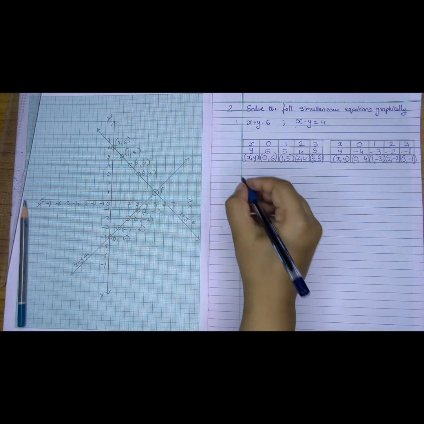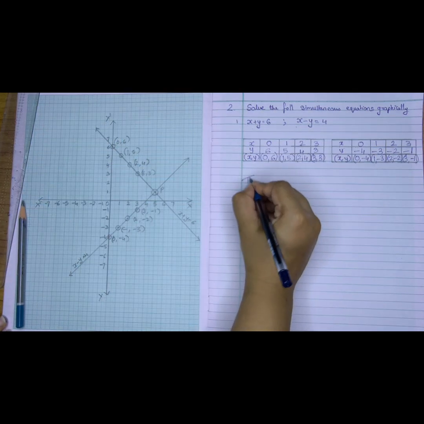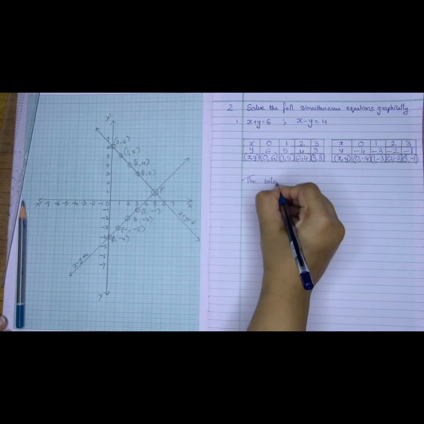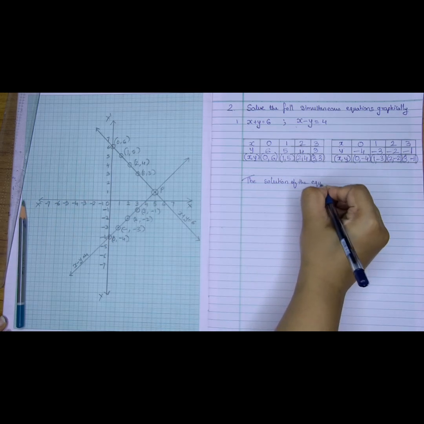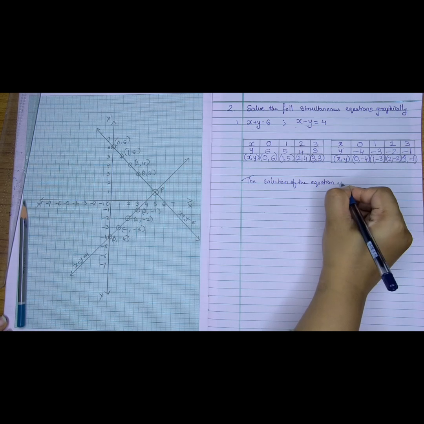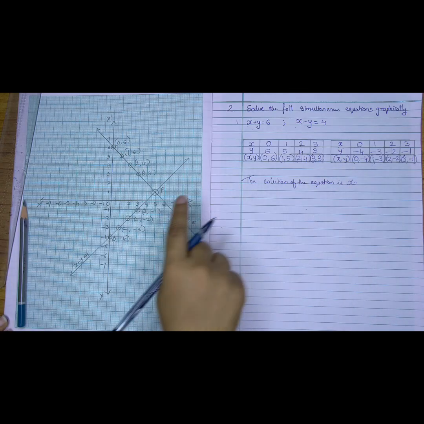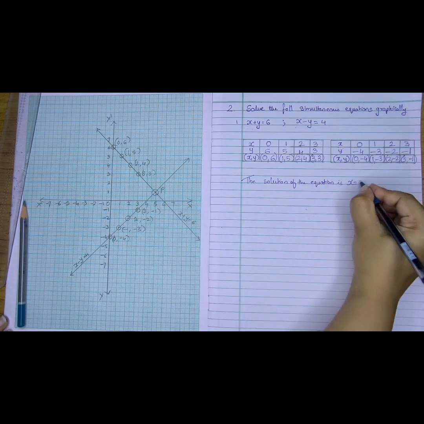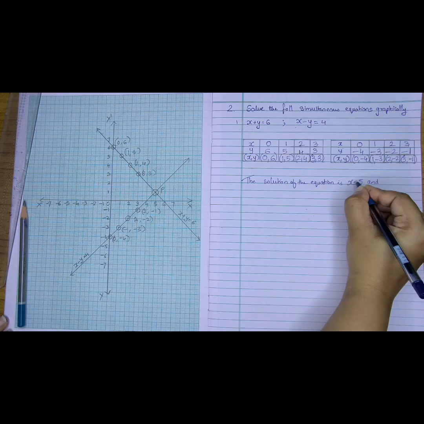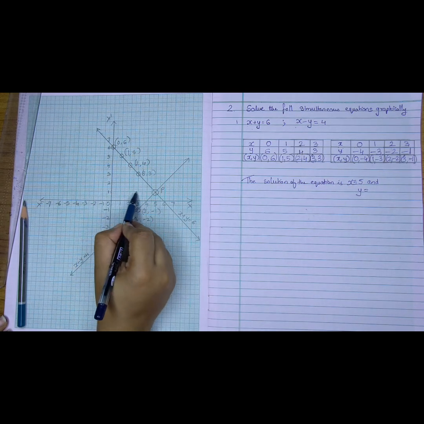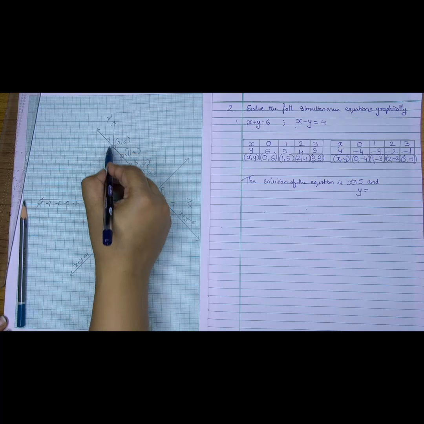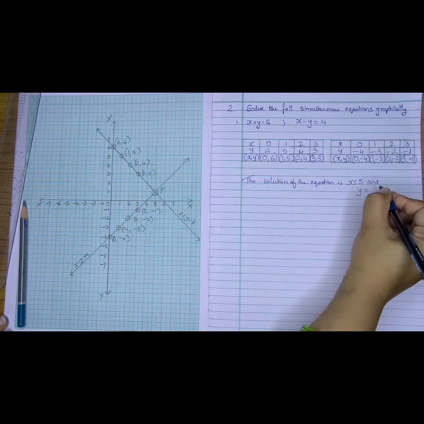So therefore the solution of the equation is x is equal to 5 and y is equal to 1. See, on the y-axis it is 1.